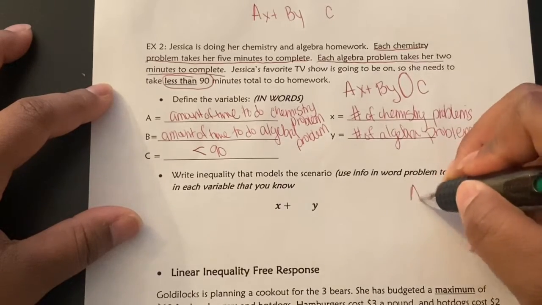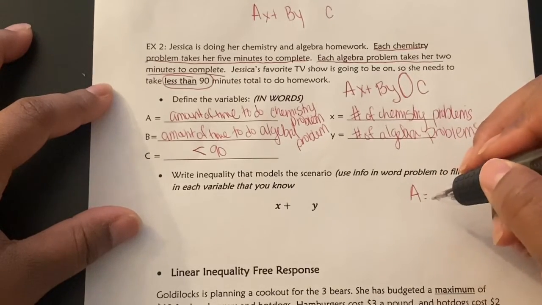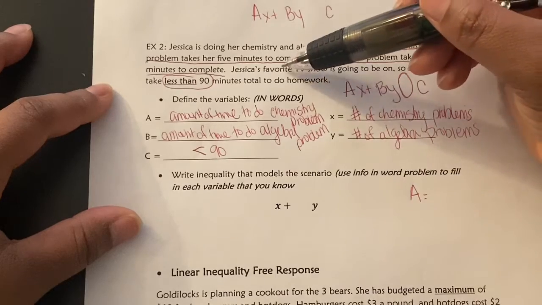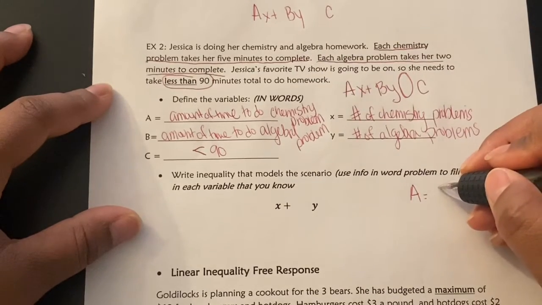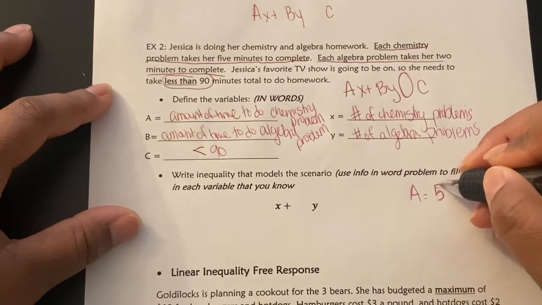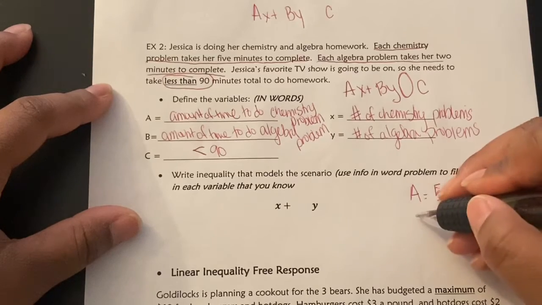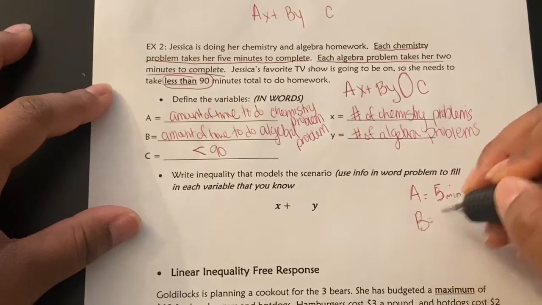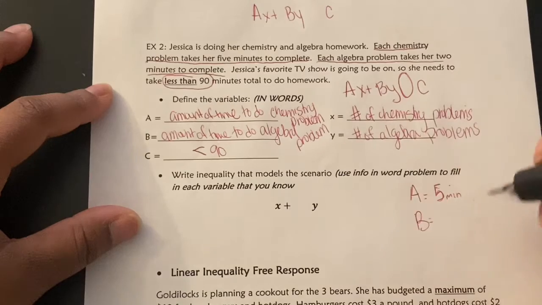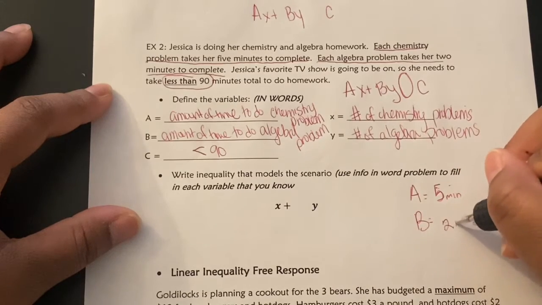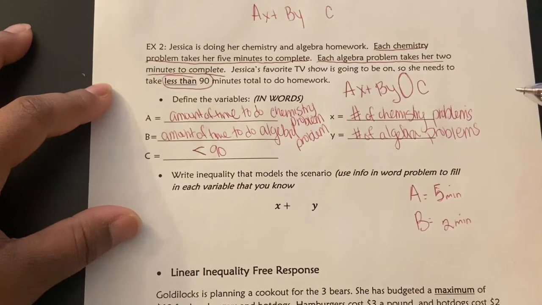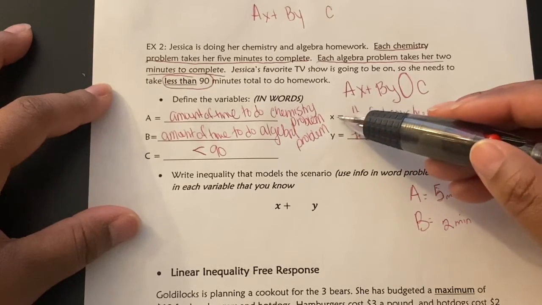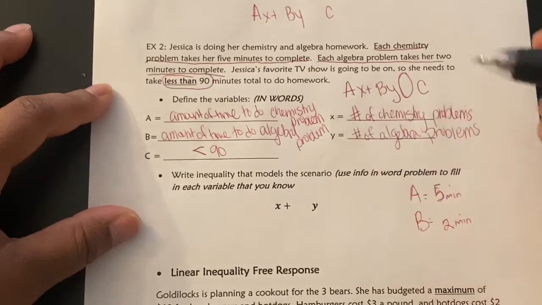So we said A was the amount of time it takes to do a chemistry problem. Well, the problem told us that it took her 5 minutes. So A is going to be 5. B is the amount of time it takes her to do the algebra problem, which was 2 minutes. And remember, X and Y stay X and Y. We don't know what those numbers are.